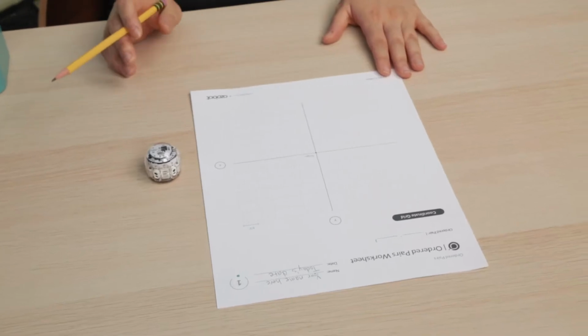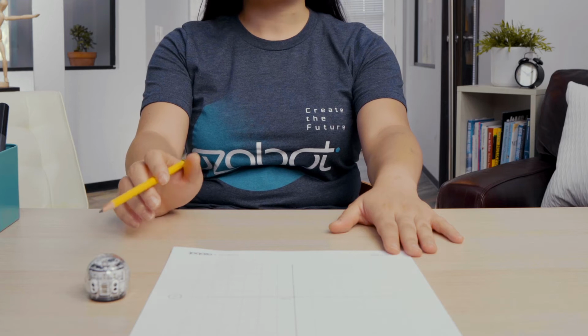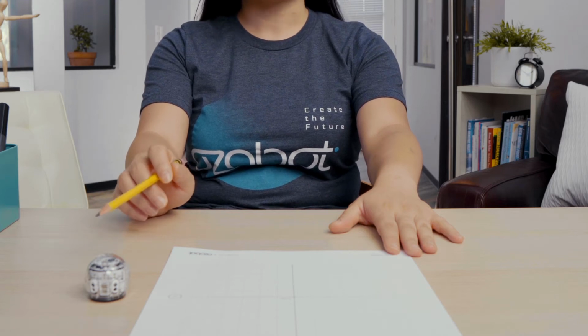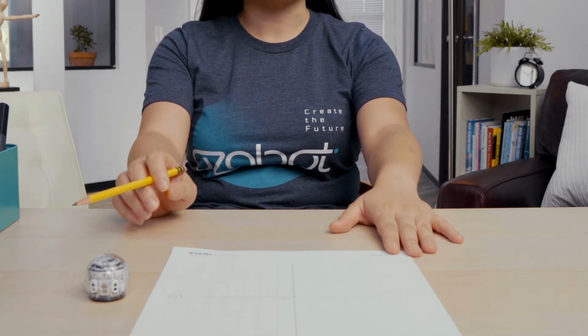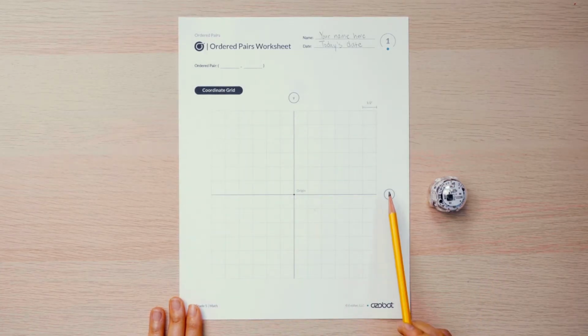Have you seen a chart like this before? It's called a coordinate grid. It was developed hundreds of years ago and can tell us about an object's location. The grid is made up of two perpendicular lines that intersect and form a 90-degree angle.